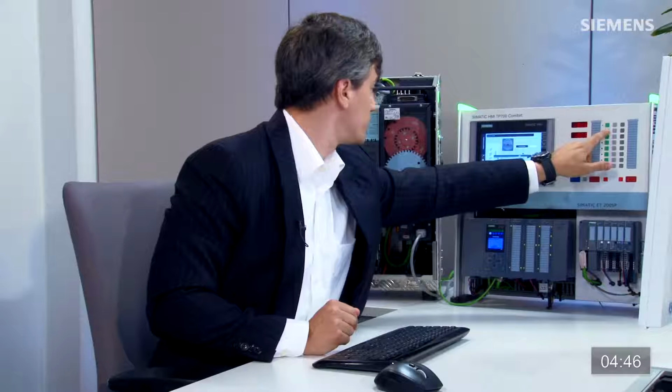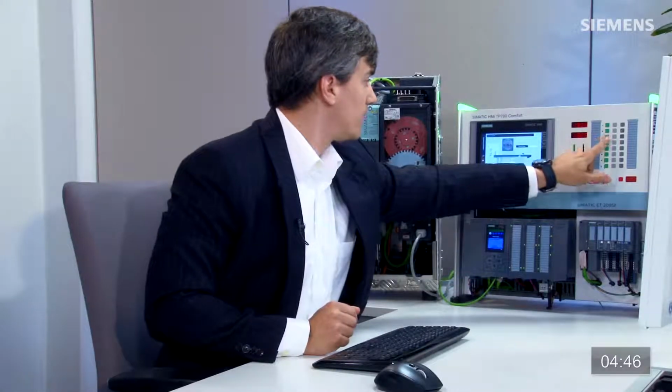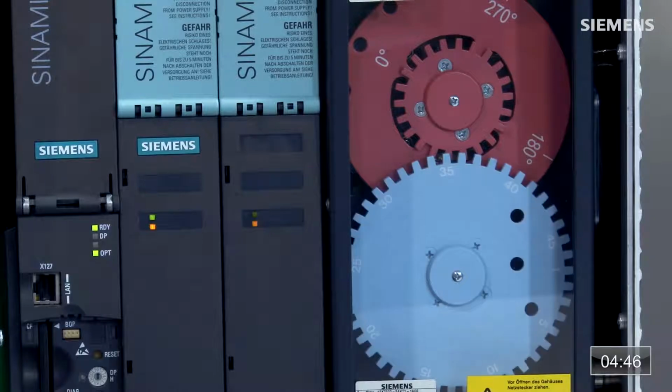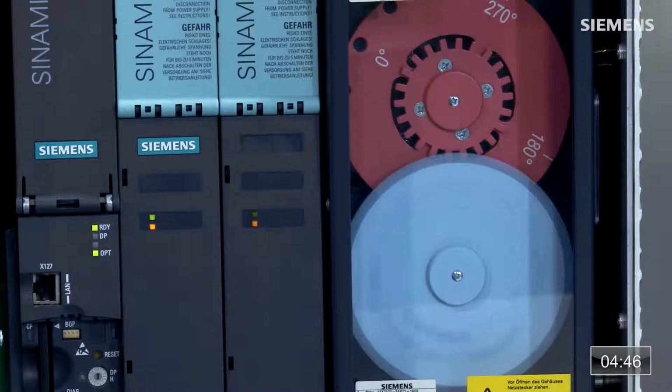If I click on the home position, you see it finding the home position. And let's do our first absolute move. And let's do our second reverse absolute move. I was able to accomplish all this in just a matter of minutes. Now that's engineering efficiency.